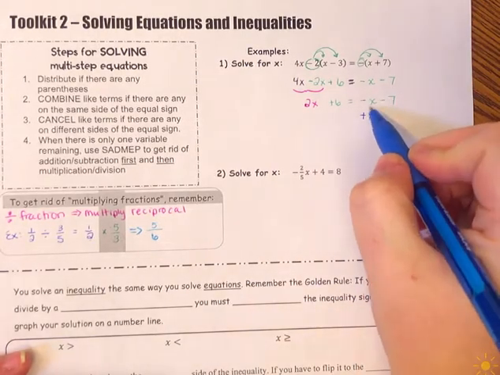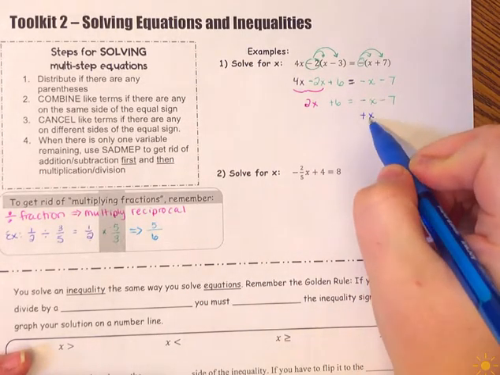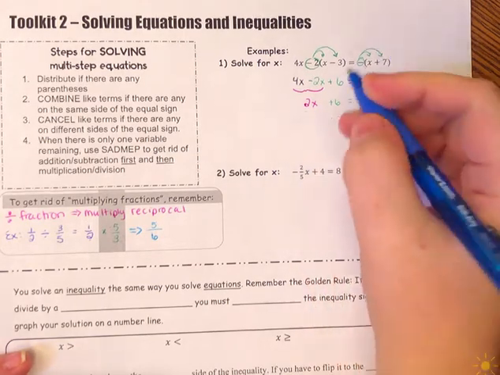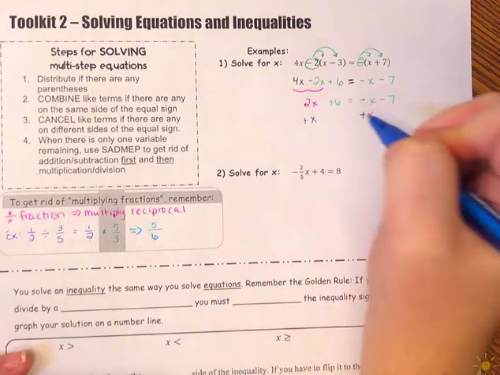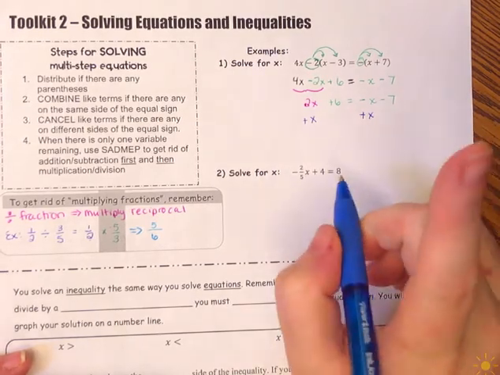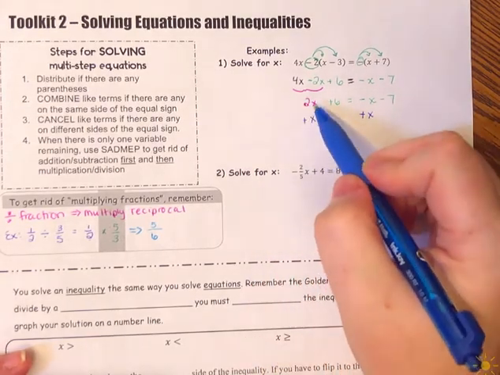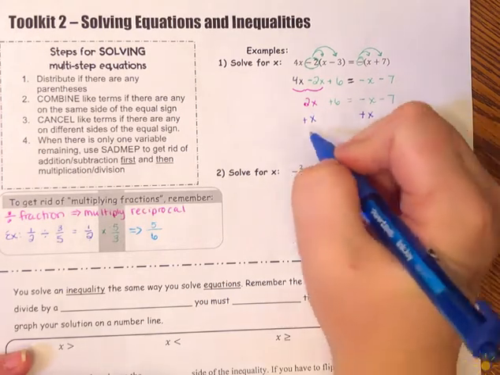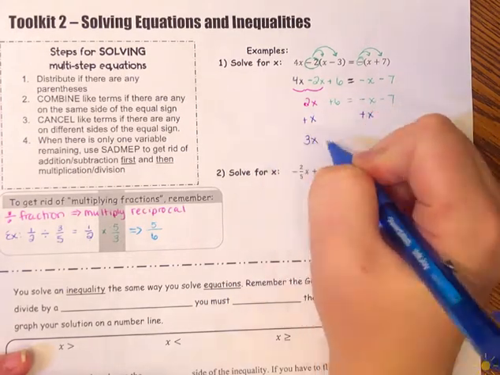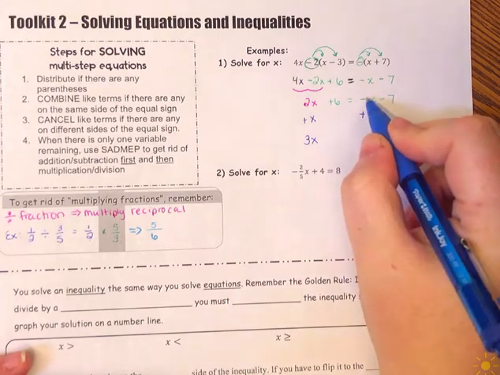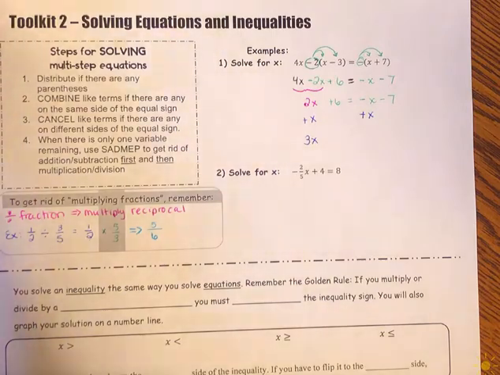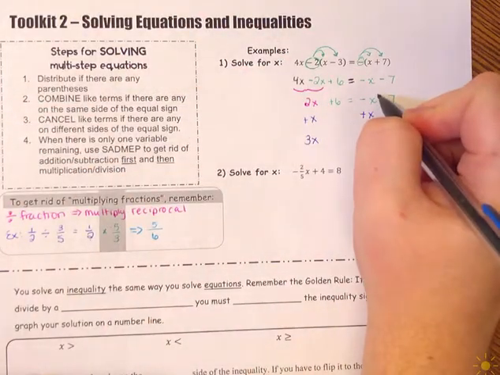Now, because I'm adding it, negative x plus x will give us 0. I can only add my x's to my x's, so I can put plus x over here. Now, the reason I'm doing this is so that I can get all the x's on one side. That will end up giving us a 3x. And now we have no x's here, because those will cancel out. So I'll go ahead and say negative x plus x goes away.